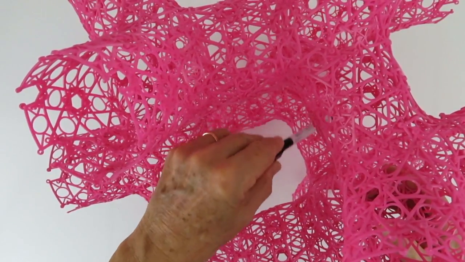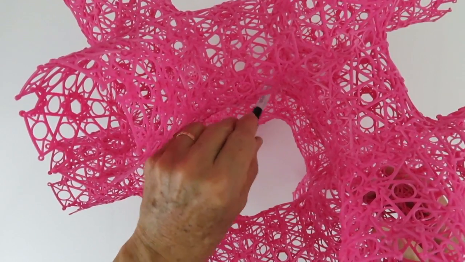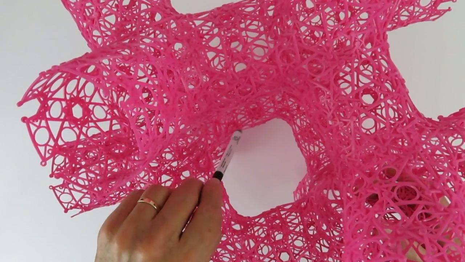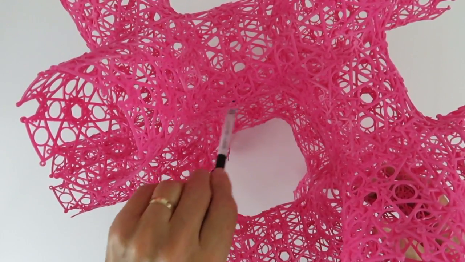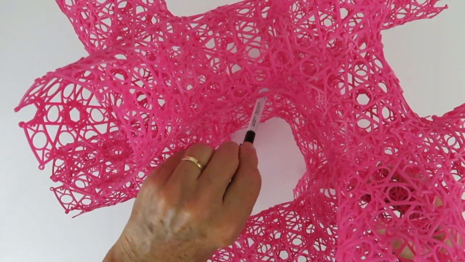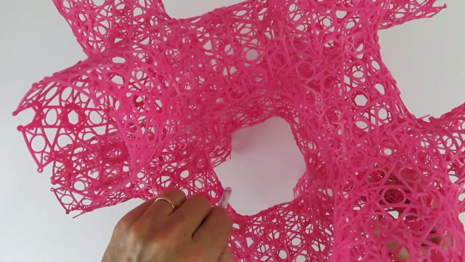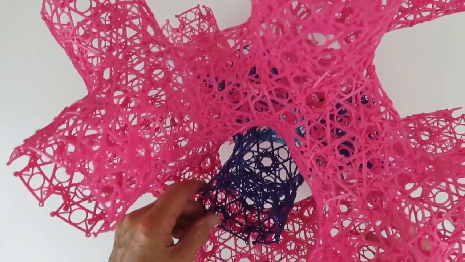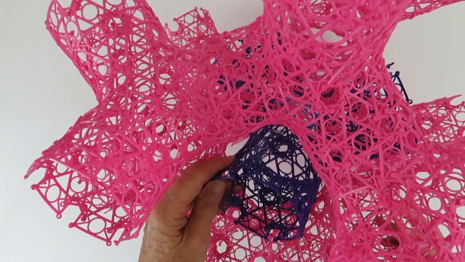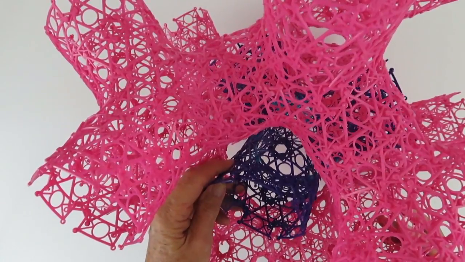So this hole can be as large as one wants, and into it we can put a structure of any description at all. There are 8 binding sites in this area here that can be used to connect whatever structure we put in here to the tetrahedral lattice. Into the cavity formed by the pink tetrahedral lattice, we can put the first instance of the tetrahedral junction.